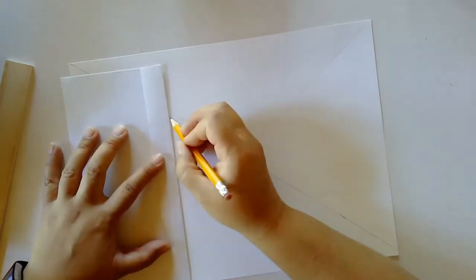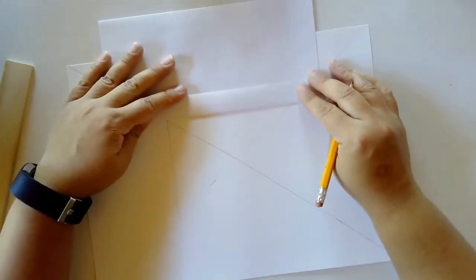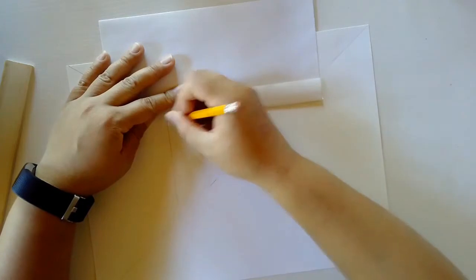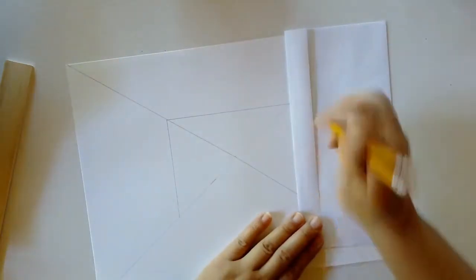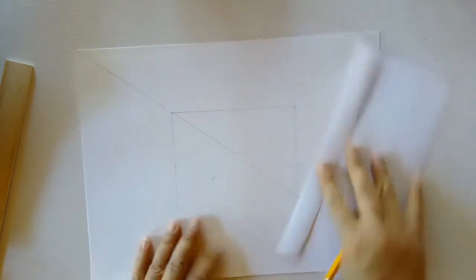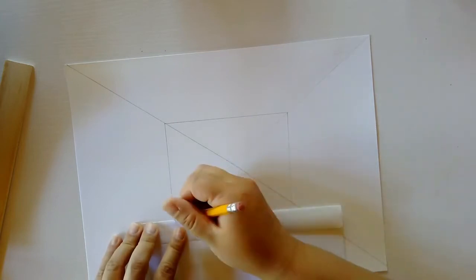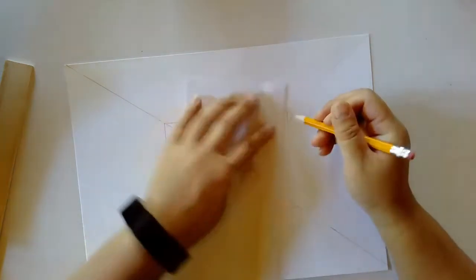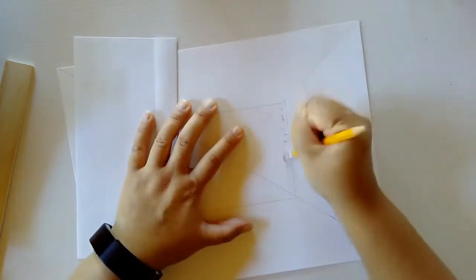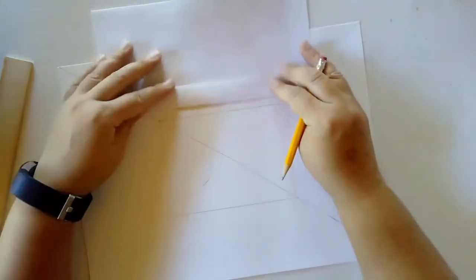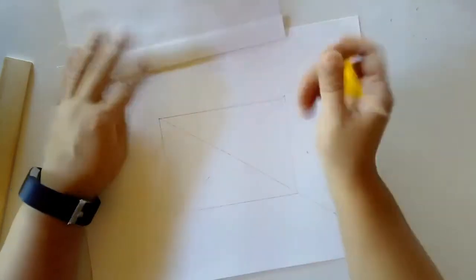Now I'm going to draw a rectangle, and I'm going to line it up with that X, making sure that each corner of my rectangle is touching part of that X. This is going to be the back wall of my three-dimensional room. So you can even see mine is not perfect. I had to erase a couple of things and redo some of these lines.